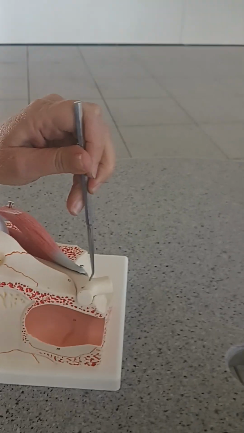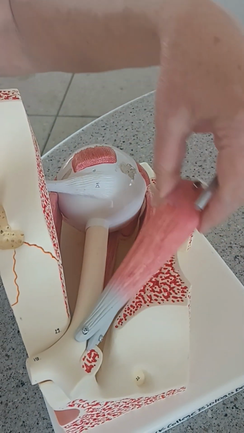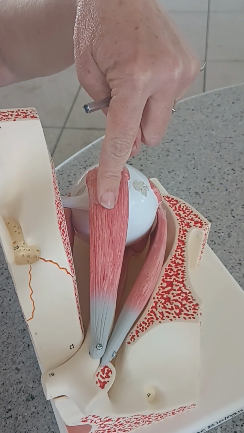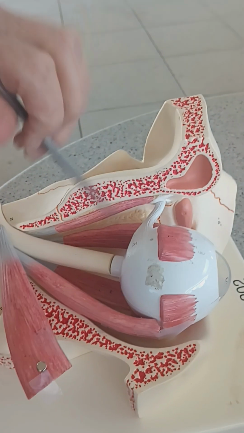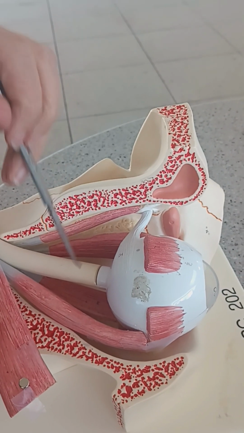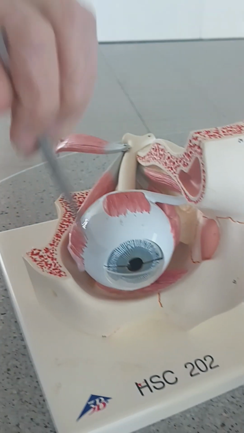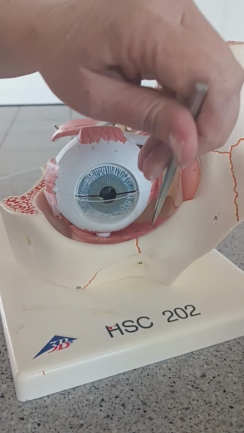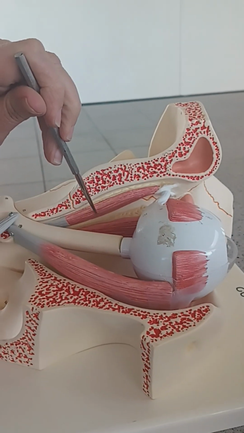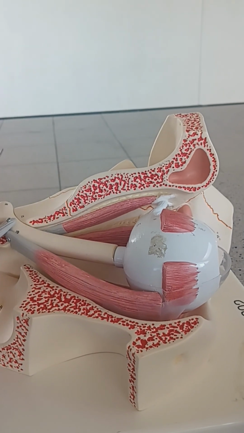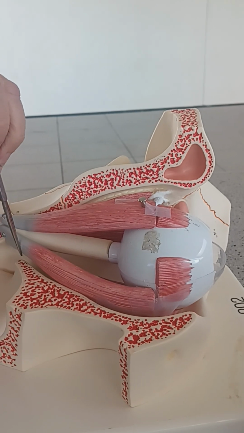Then you have your optic chiasm. And then underneath here we have our optic nerve, superior rectus muscle, medial rectus muscle, then way down here, inferior rectus muscle, and inferior oblique are all innervated by the oculomotor nerve. The superior oblique muscle is innervated by the trochlear nerve, and the lateral rectus muscle is innervated by the abducens nerve.